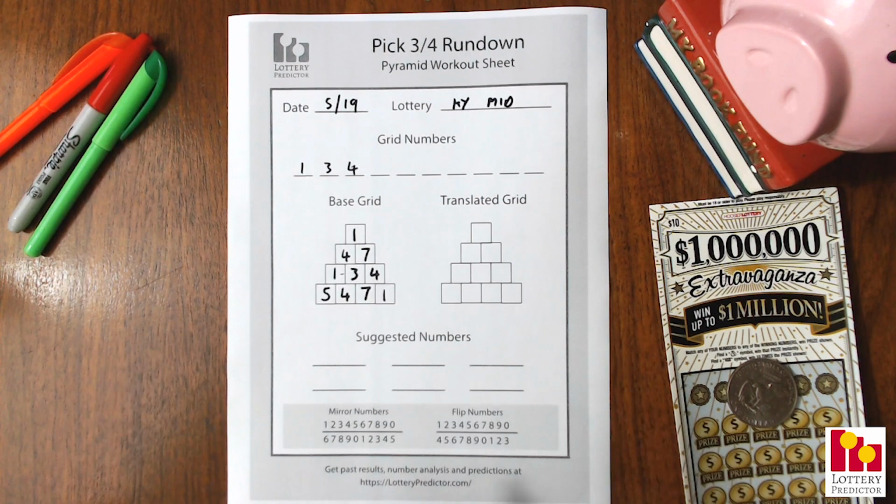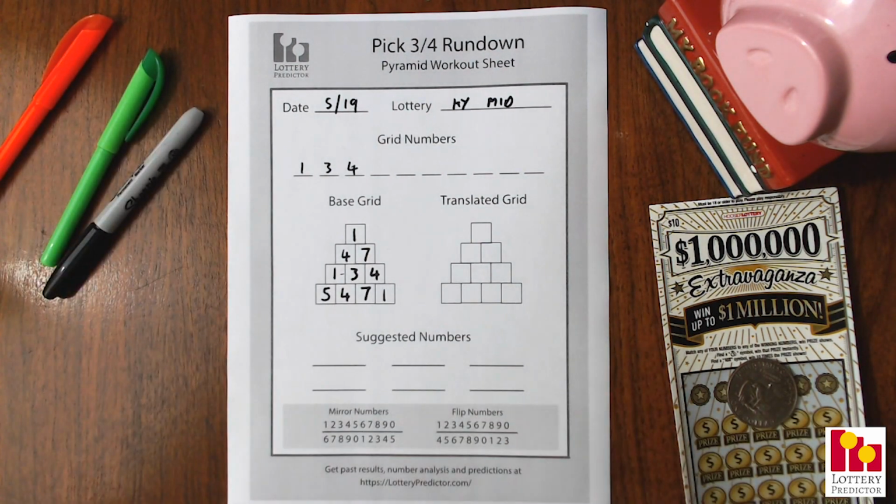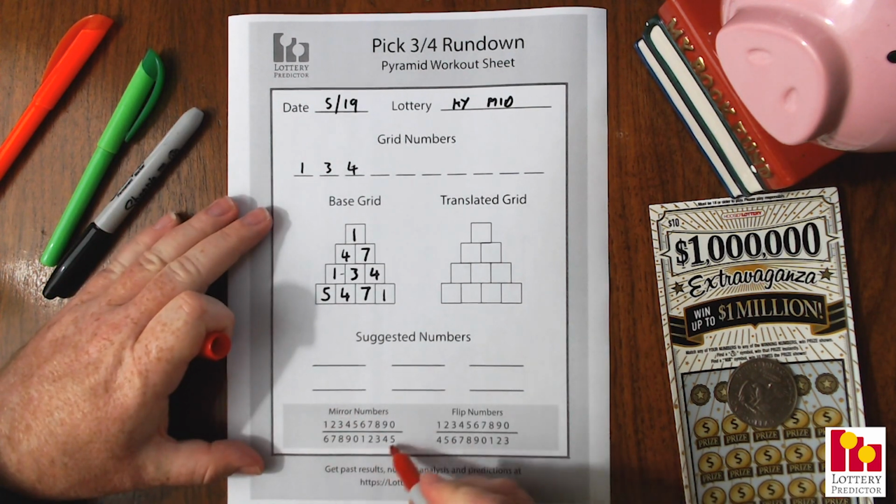Simple as that. All right, translated grid. We're going to go ahead and use our mirror numbers to fill in the translated grid here.